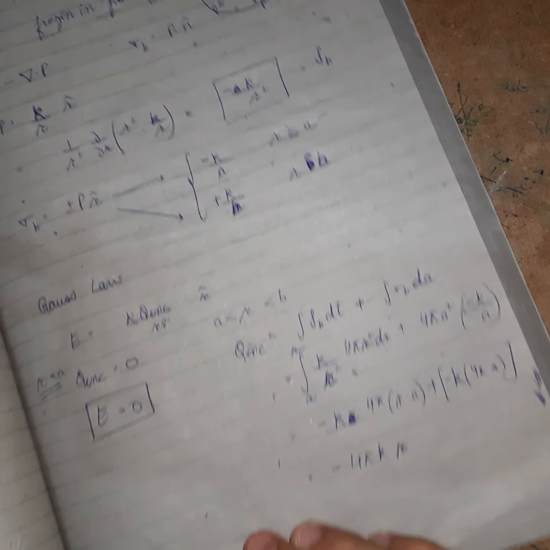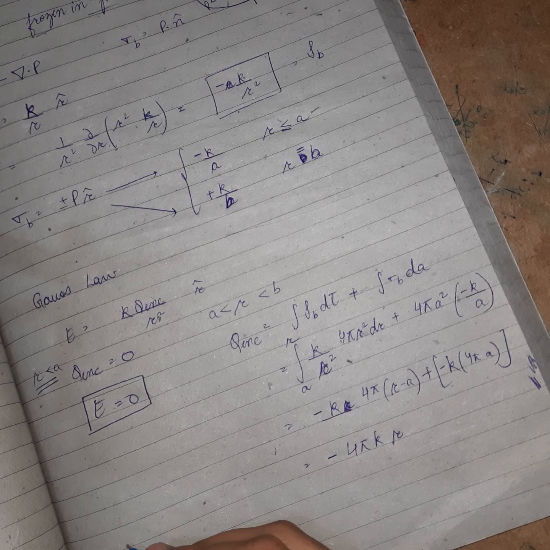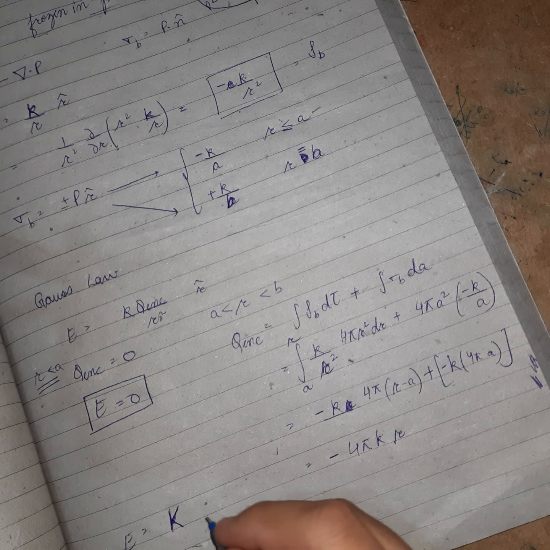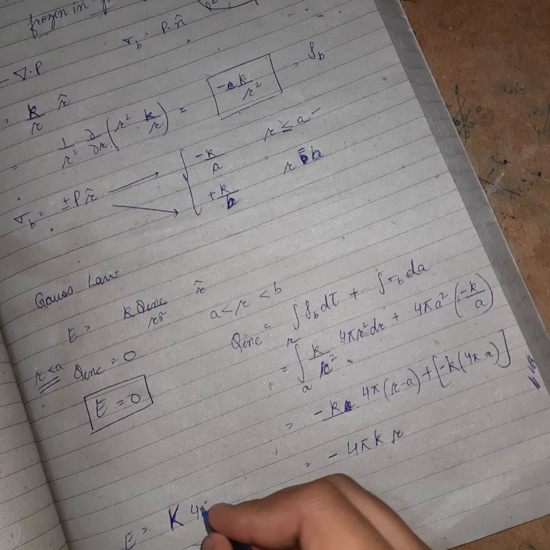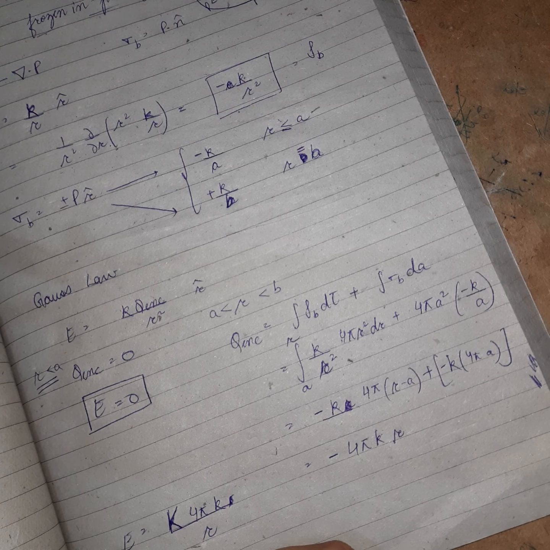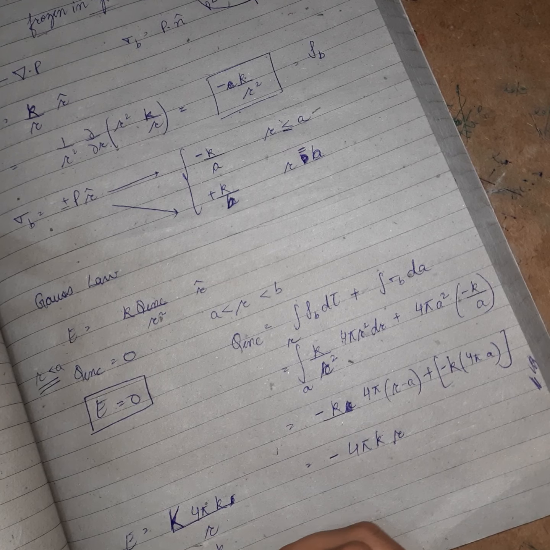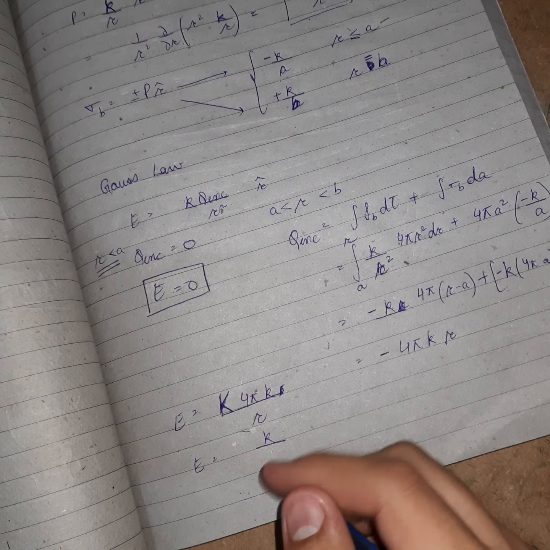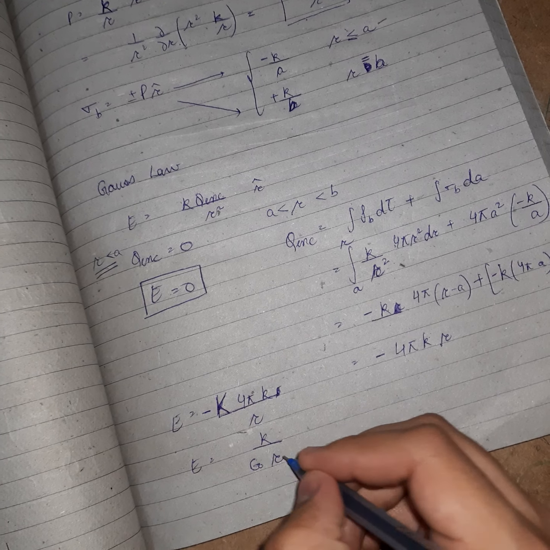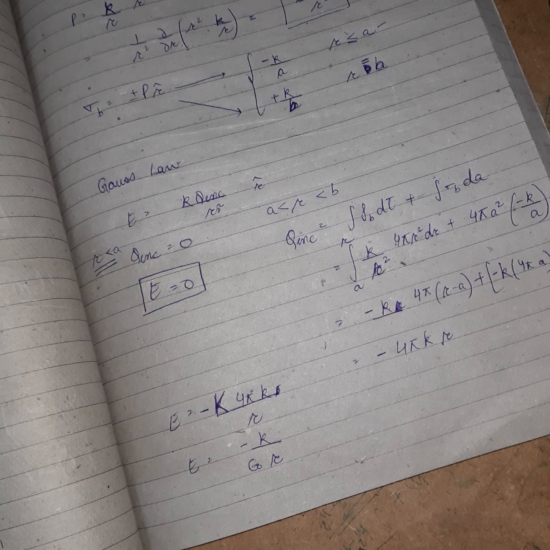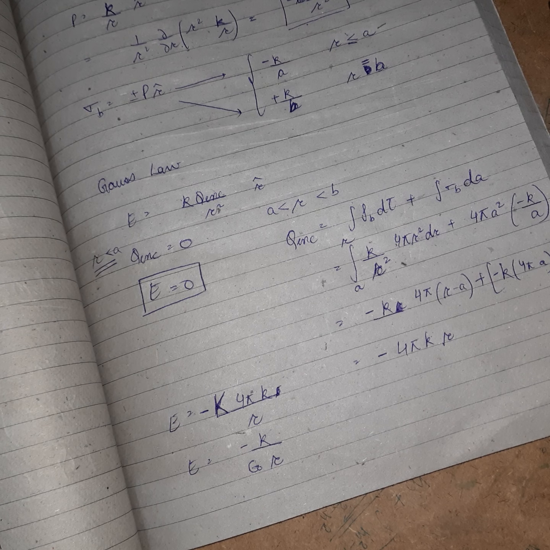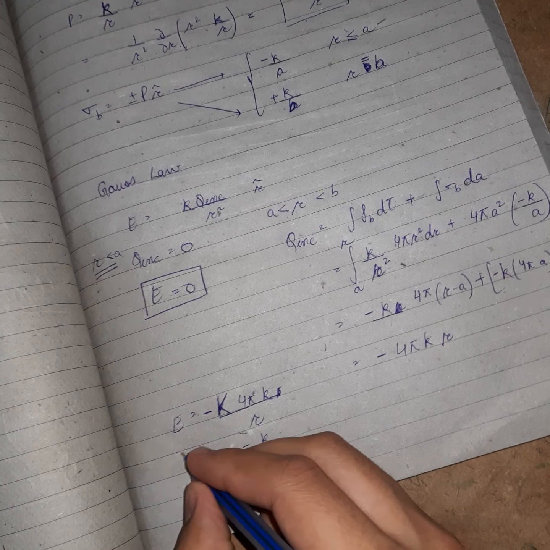So Q enclosed we got 4 pi K R, and so E is equal to, this K is different, let me just give it a capital K, 4 pi small k R upon 4 pi epsilon naught R square. Cancelling the terms, only epsilon naught will be left, with a negative sign: minus k upon epsilon naught R. So this will be the electric field in the region A less than R less than B.